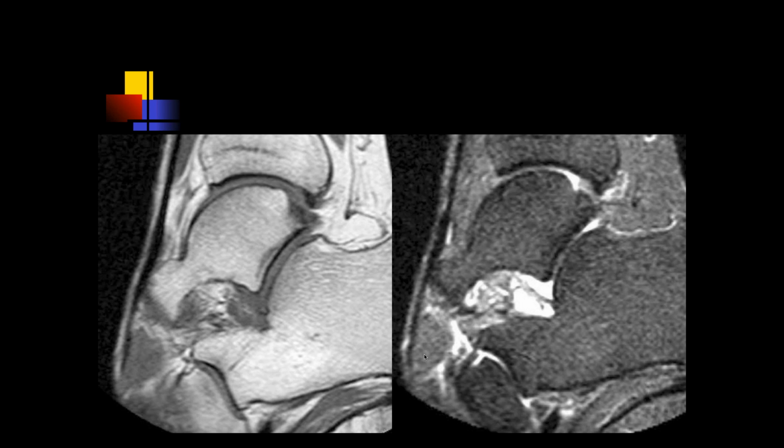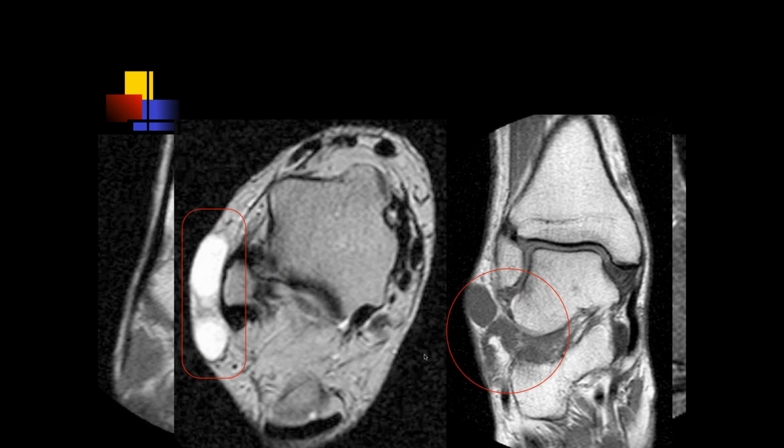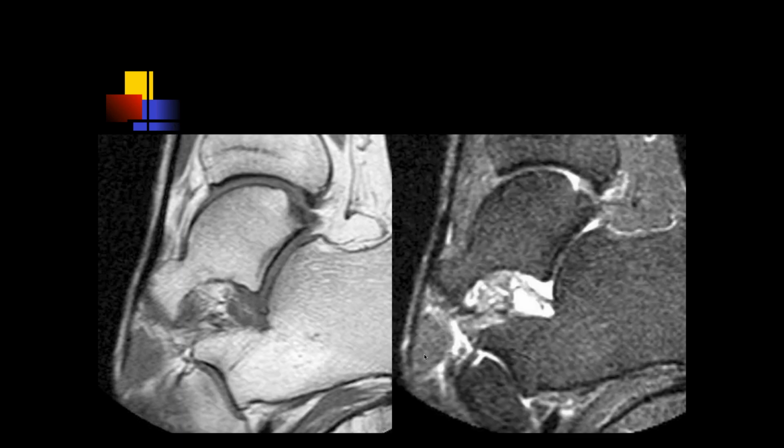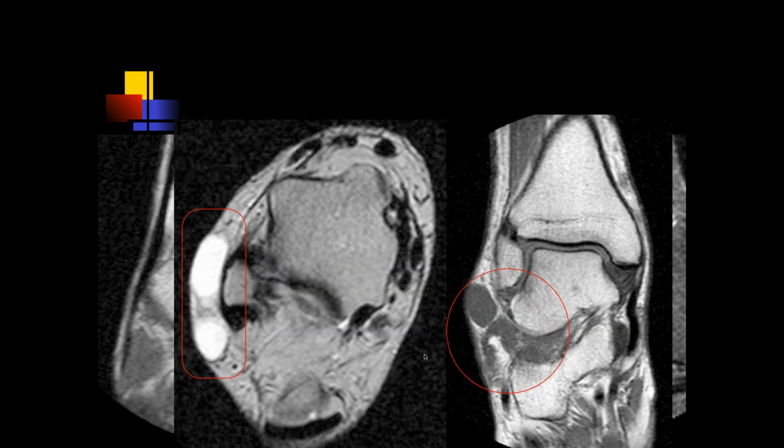So on this case, I think these are cysts within the sinus tarsi. There might be some disruption. You can see the cyst extending laterally as well. Again, concerning for sinus tarsi syndrome, and this could be secondary to chronic instability. On the prior image, I did not see the cervical or interosseous ligament very well, so that could be disrupted as well. They may have been torn and led to sinus tarsi syndrome, and in chronic instability, you can get these large cysts, which also go along with the syndrome.